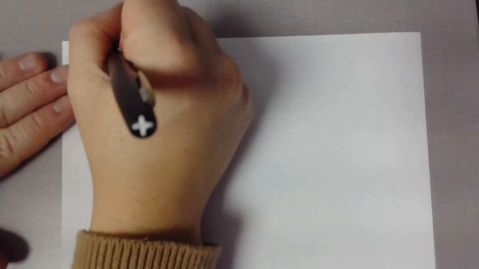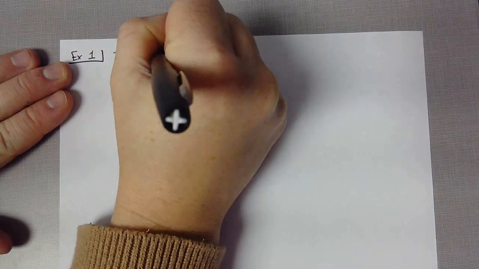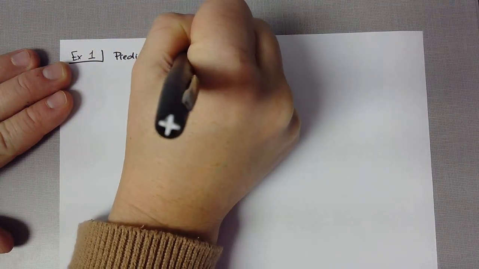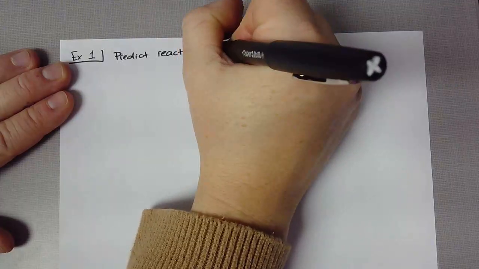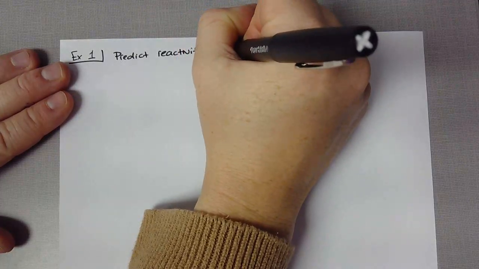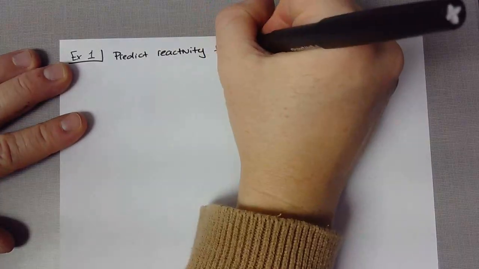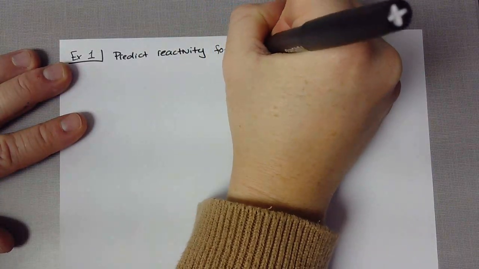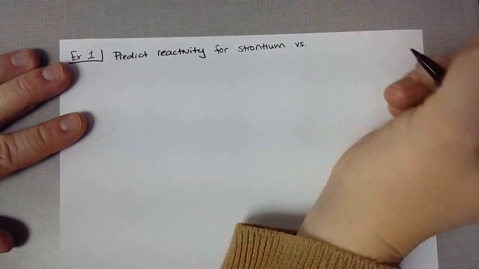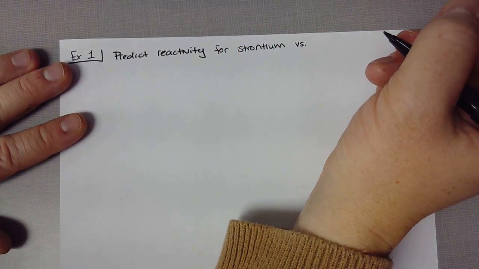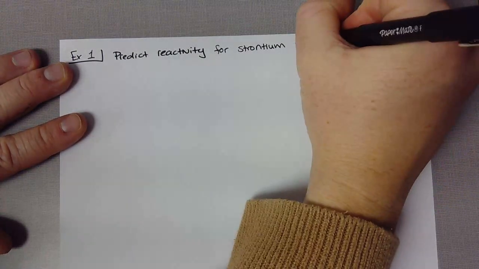So, for example 1, I want us to predict reactivity. We are going to compare strontium versus antimony.